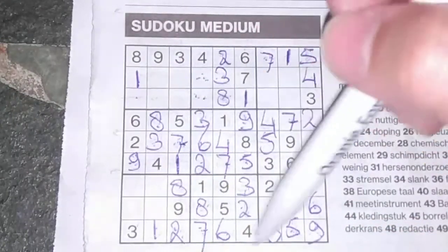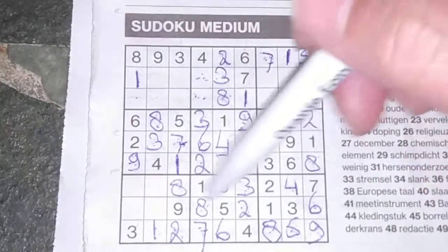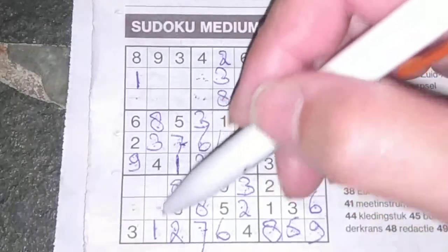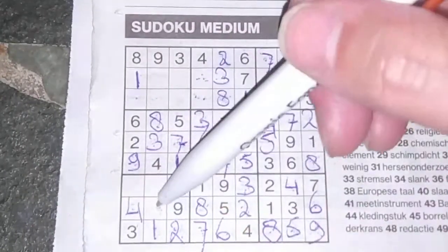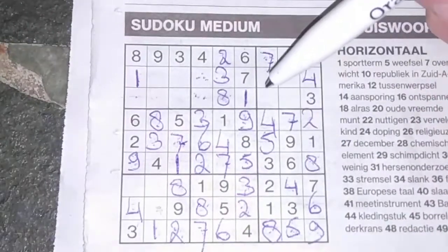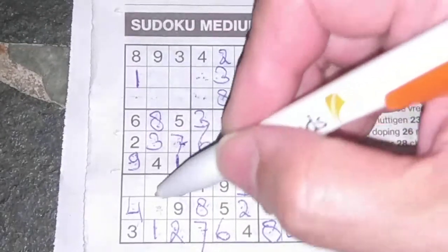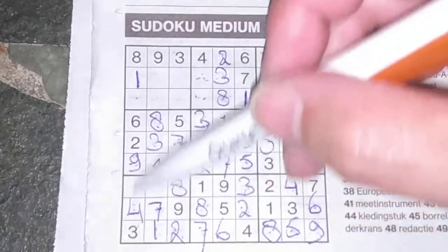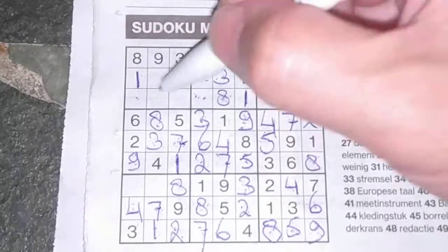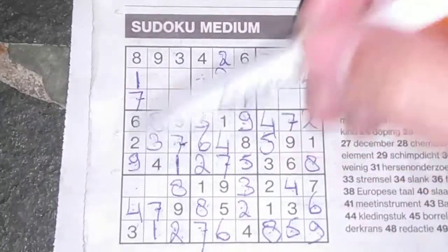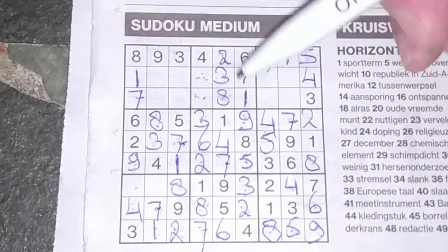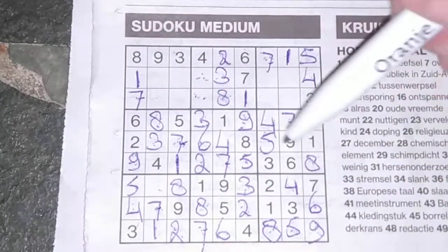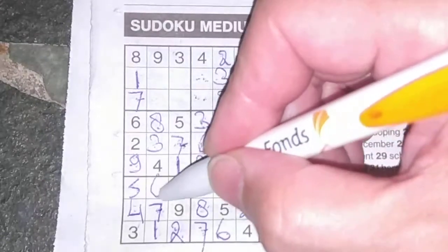4 in this row, 4 in the last row, so in the row between, the only 2 places for the 4 should be here or there, but I see here 4, no 4 there, 4 should be here. 1 missing number in this row for the number 7. 7 in this column, 7 in the second column, so in the first column, the only place for the 7 should be here. 1 missing number in this column for the number 5. 1 missing number in this row for the number 6.